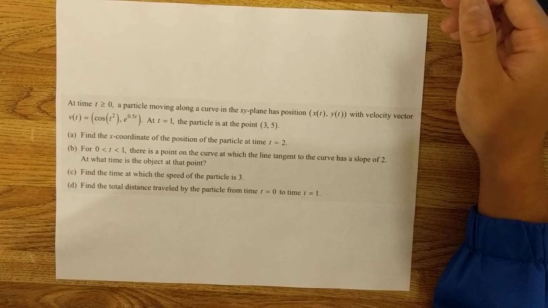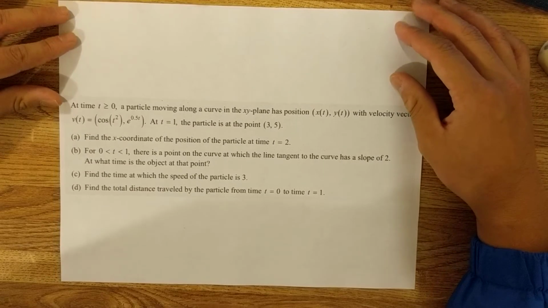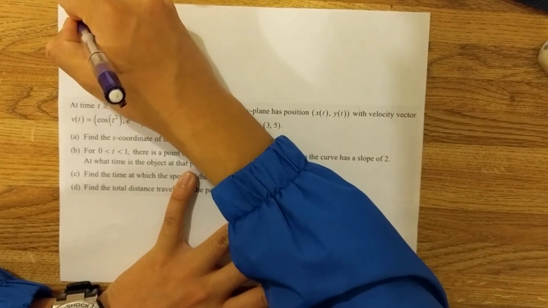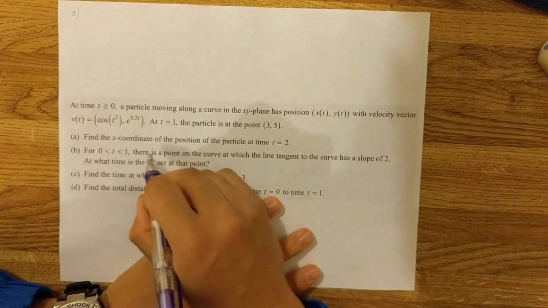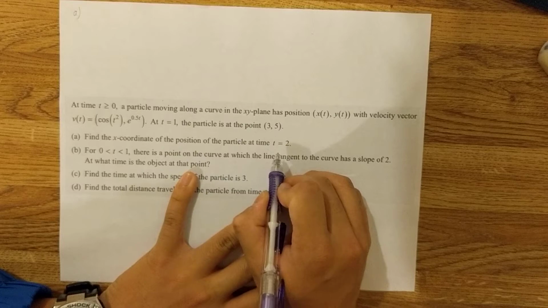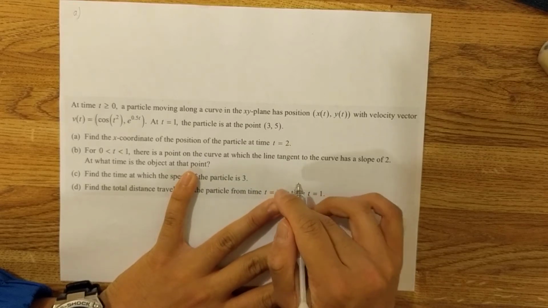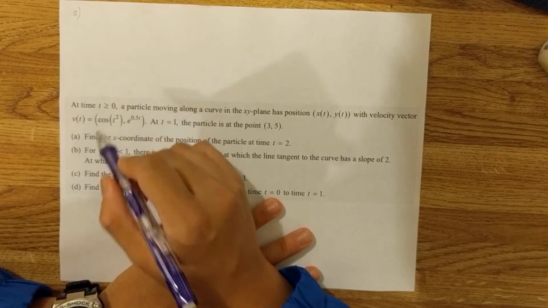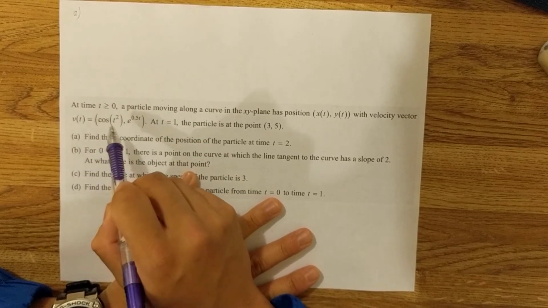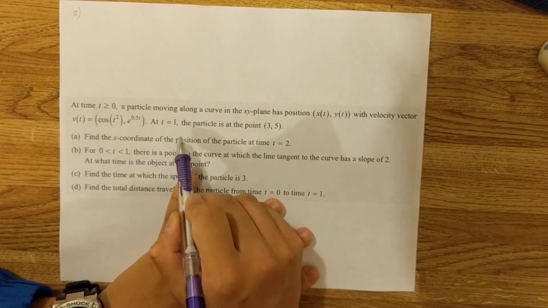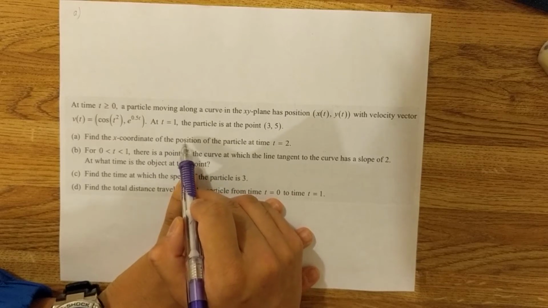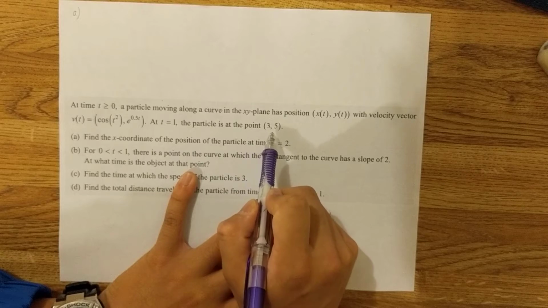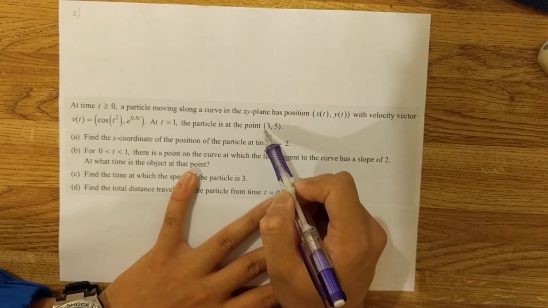Okay, so now let's go over it together. For question A, it says find the x-coordinate of the position of the particle at time t equals 2. Since this is the x-component of the velocity, and it asks for the position of the particle, and we know that at t equals 1 the particle is at (3, 5), the x-coordinate at t equals 1 is 3.